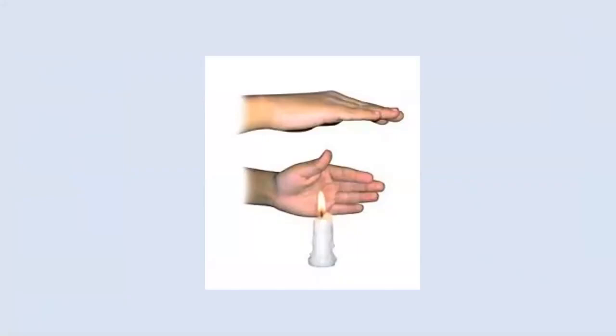Students, when you place your hand over the candle flame, what do you feel? You feel hot. Absolutely correct. So tell me, why do you feel hot? Because the flame of the candle is hot. Okay. So tell me, what is transferred from the flame to your hands? Absolutely correct. The heat is transferred from the flame to your hands.